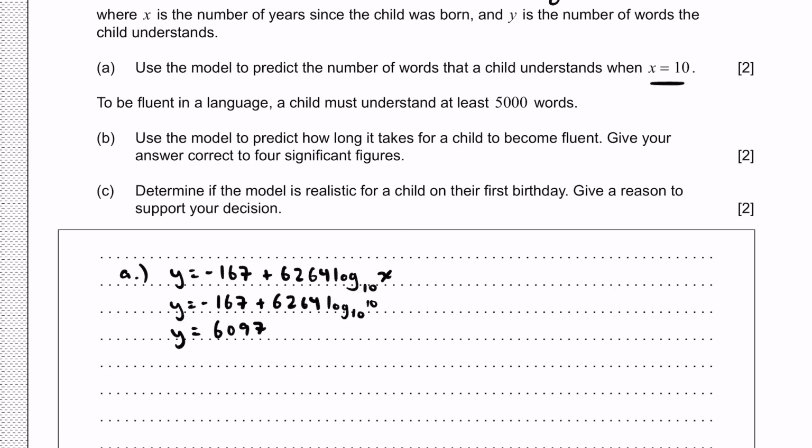To be fluent in a language, a child must understand at least 5,000 words. Part B asks us to use the model to predict how long it takes for a child to become fluent. Give your answer correct to 4 significant figures. Okay. Let's just be mindful. I think it's maybe helpful. 4 significant figures. 2-mark question. I'd be kind of ashamed to lose a mark just because the accuracy is not there.